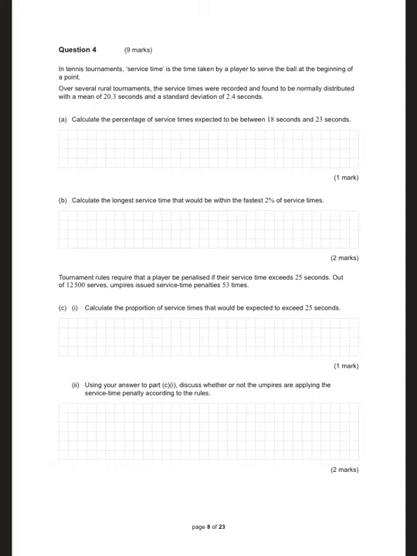Question 4. In tennis tournaments, service times are taken for a player to serve the ball. Service times were recorded. They're normally distributed with a mean of 20.3 and standard deviation of 2.4.